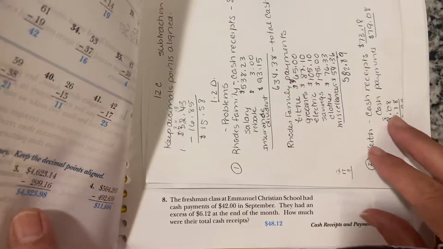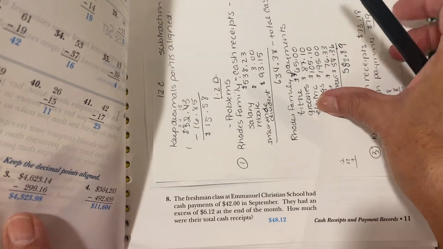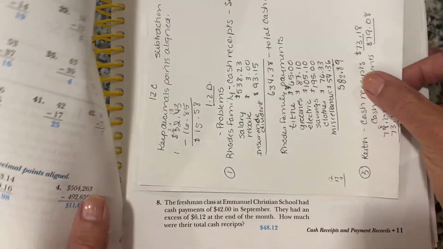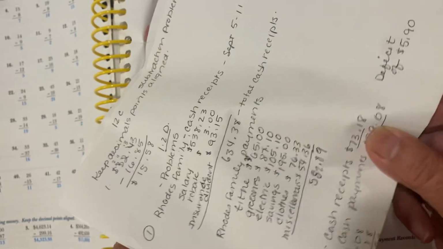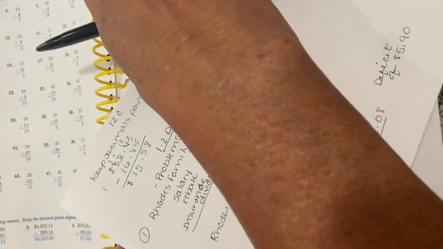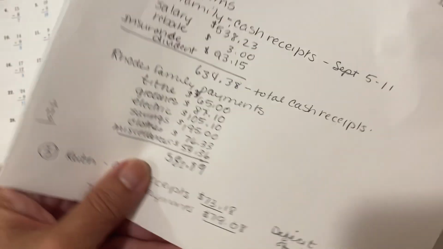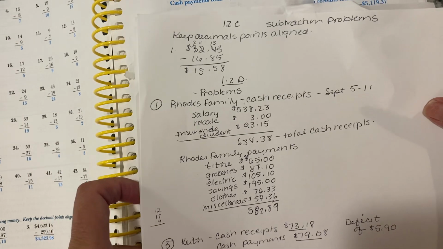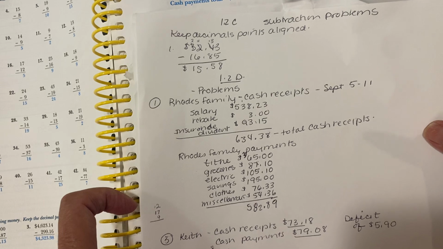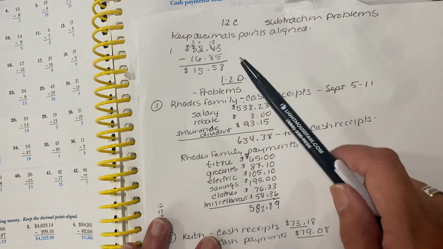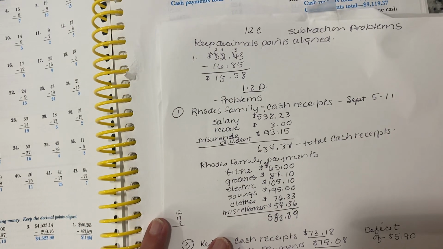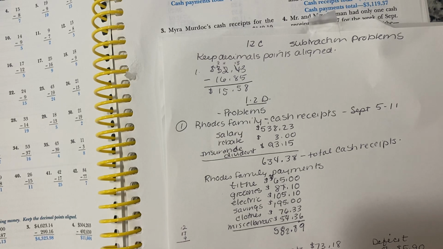So let's talk about differences here. Subtraction problems. I'm just going to tape these on here. 12C basically is just telling you how to subtract. You know how to subtract, but let's go over it because you're going to have to do these in the test, because they want to know if you really know how to subtract.